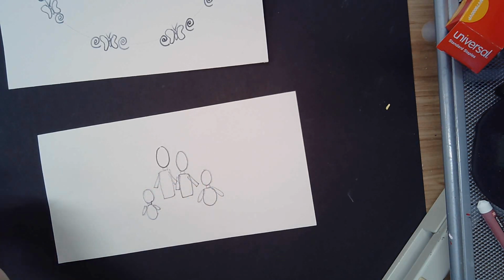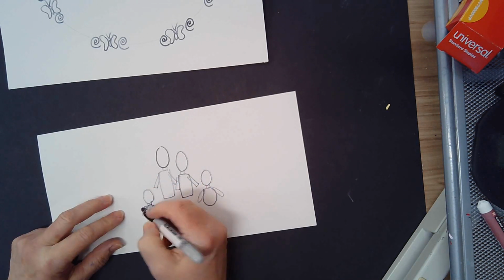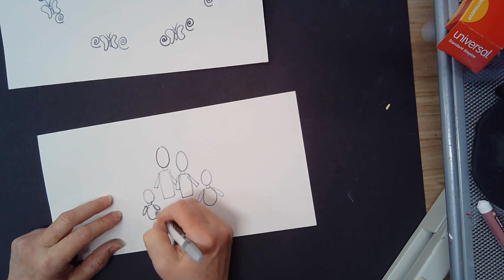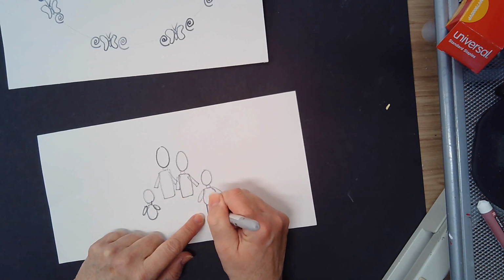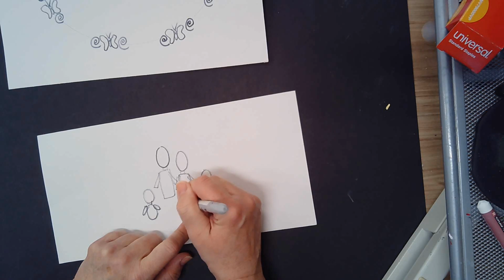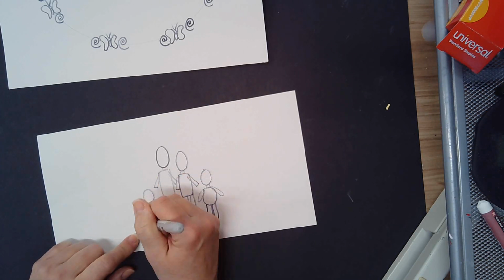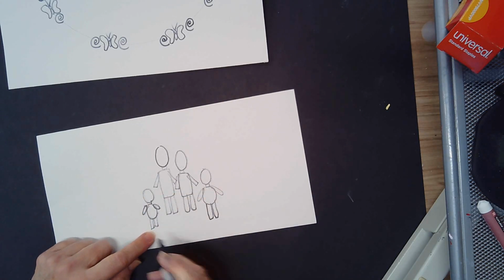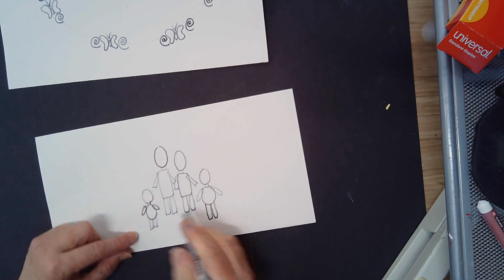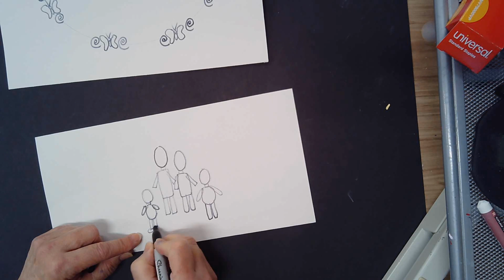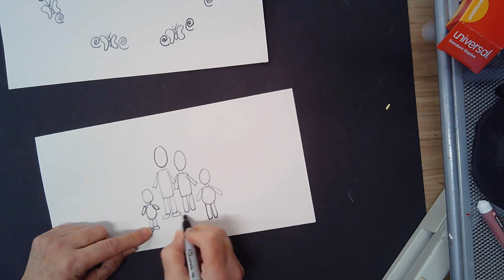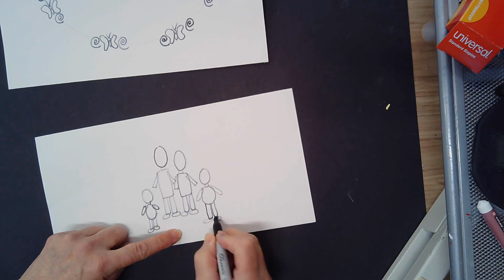Boy, I'm going to have to get a different marker. Yikes. That one just keeps drying out on me. There we go. And then legs, those really are 2 different rectangles. So I'm going to do rectangle, rectangle, rectangle, rectangle. And then feet. Now you want everybody's feet to be about the same shape, so maybe an oval. You can do ovals, kind of like that, so we can tell where your shoes are.